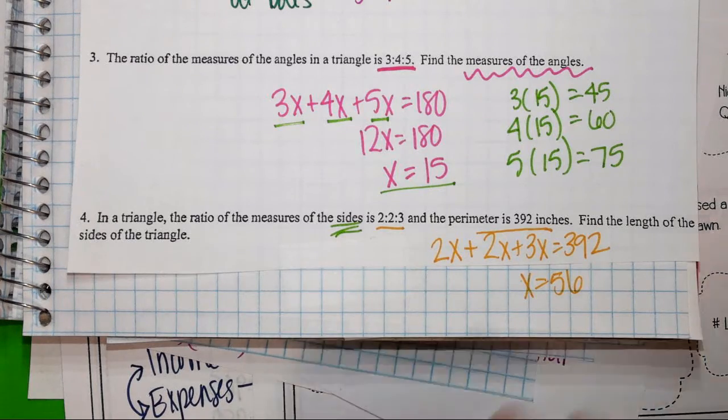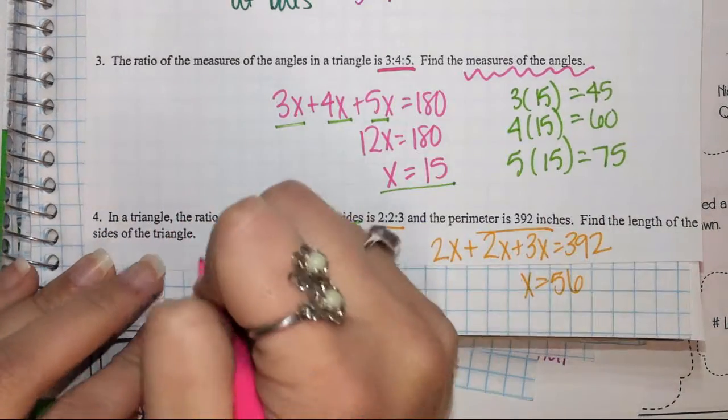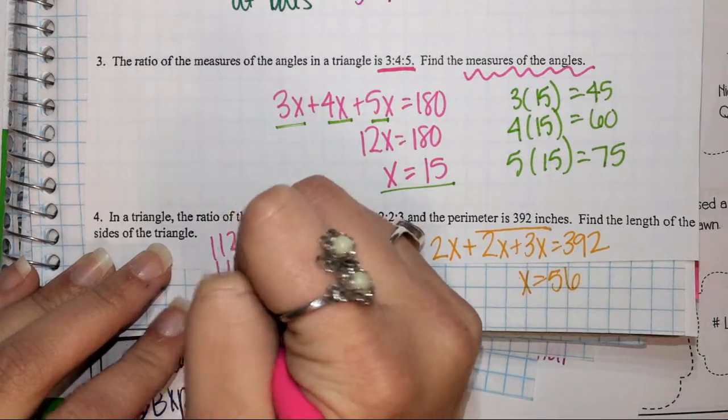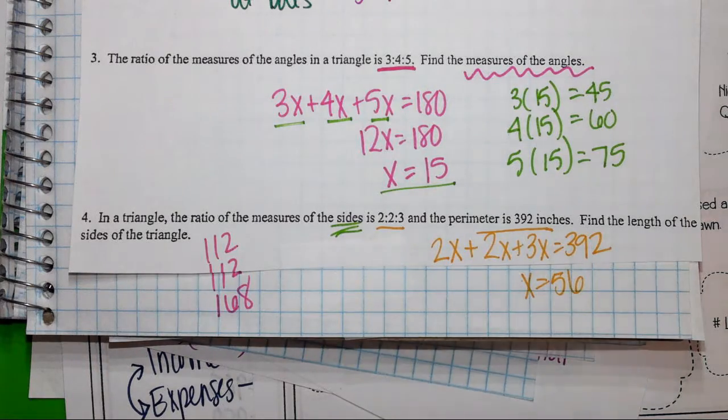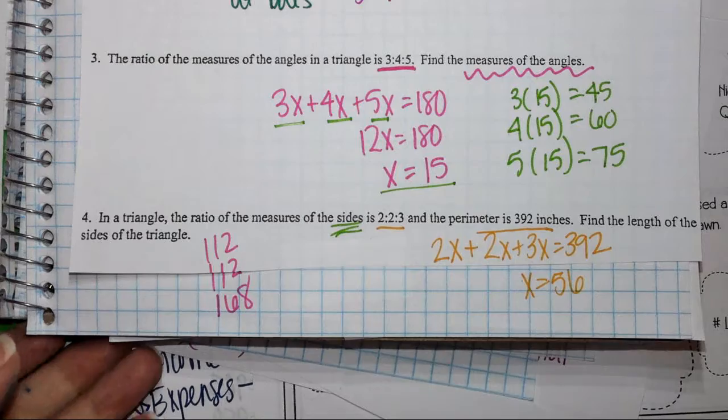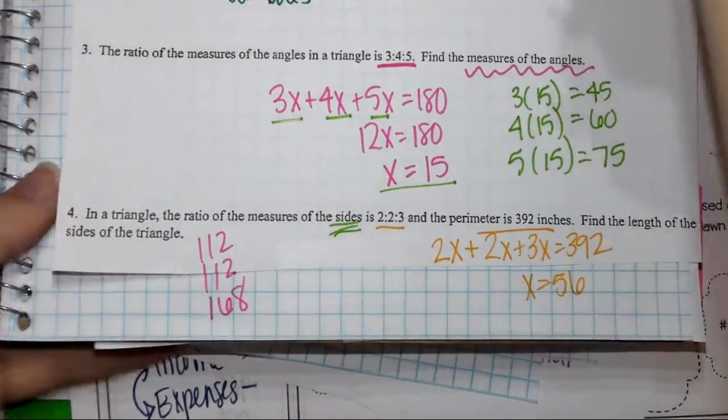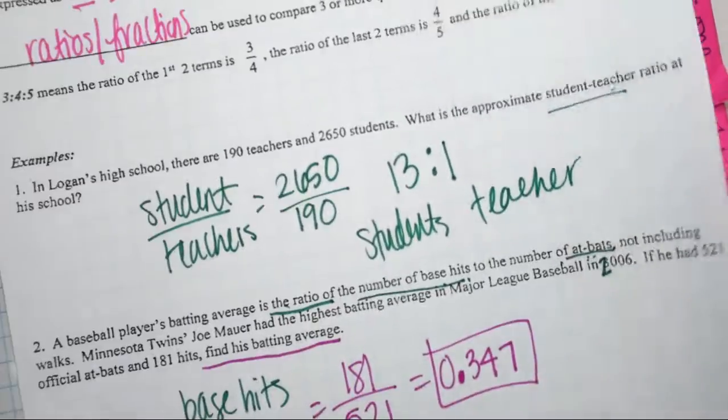All right, what are our side lengths? 112, 168. Good job, guys. How do you feel so far? Like we can handle this? Is this easier than rectangles? In a minute. Flip your paper over.